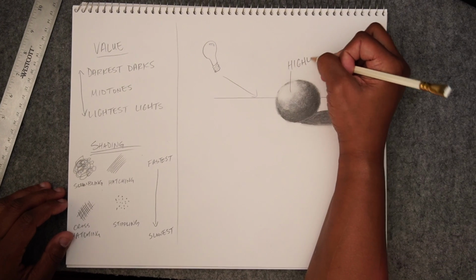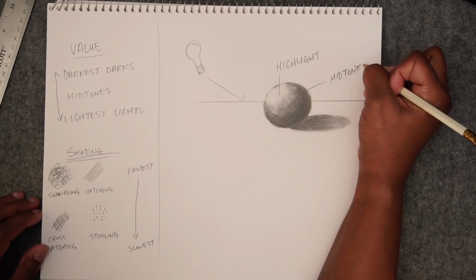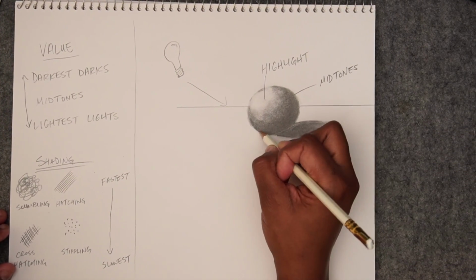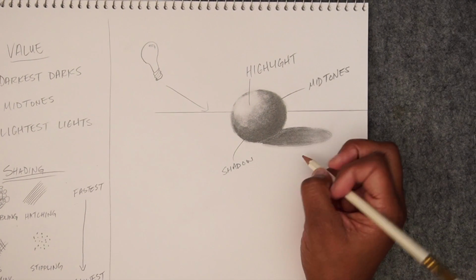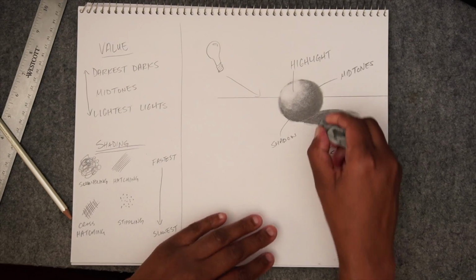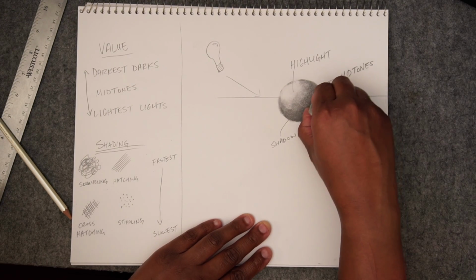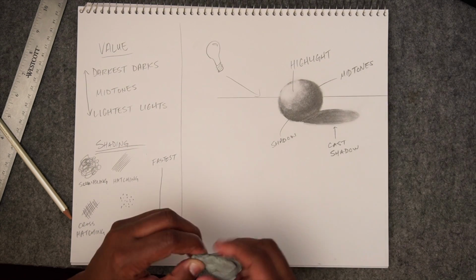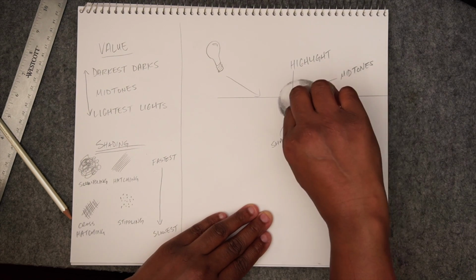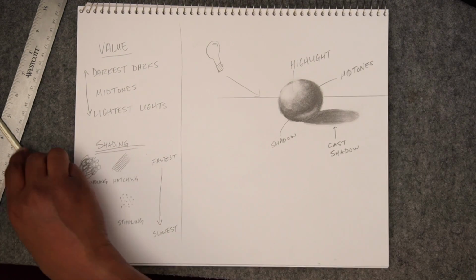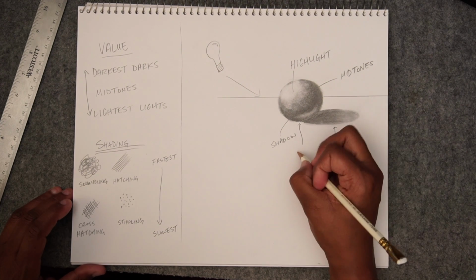When you are done with your sphere, you should have a highlight, midtones, a shadow side, and a cast shadow. If you want even more realism, add a band of reflected light on the shadow side of your sphere by erasing some of the graphite just a little bit. Reflected light happens when light bounces off of the table and hits the underside of a sphere.